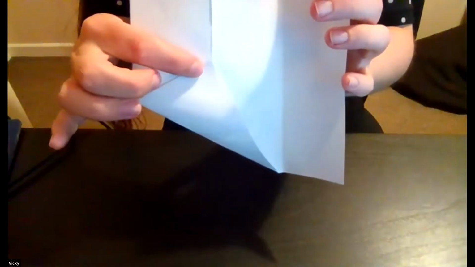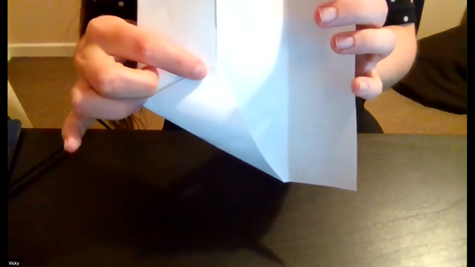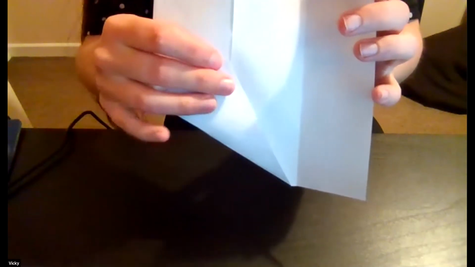So mine looks like that. There we go. So the corner goes into where we've got a crease there, and the fold starts from this crease. Okay, yep, I got it. There we go. Cool. Great. Okay, now I'm going to remind myself of what the next fold is.